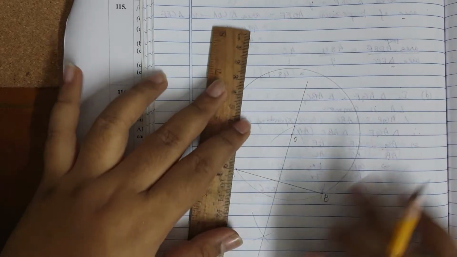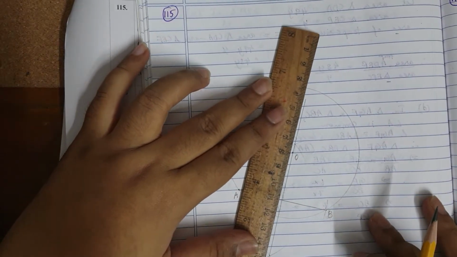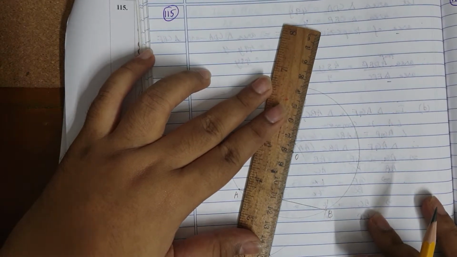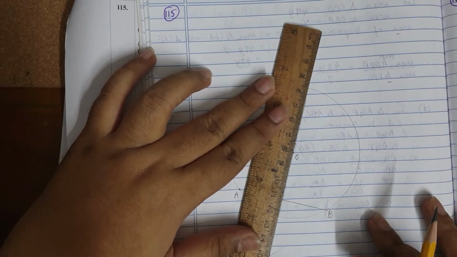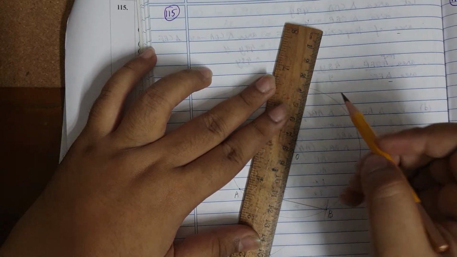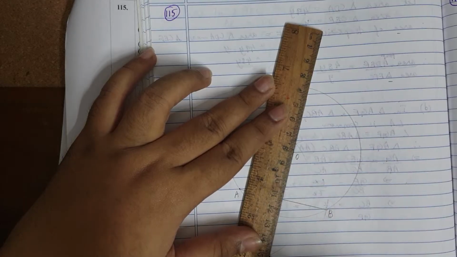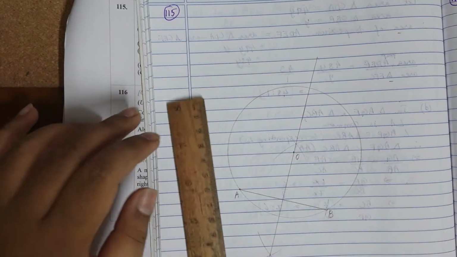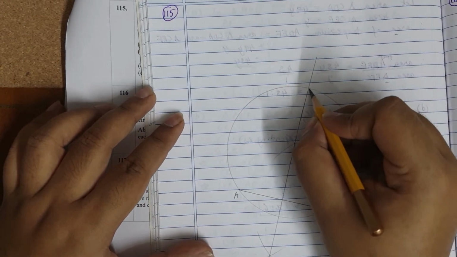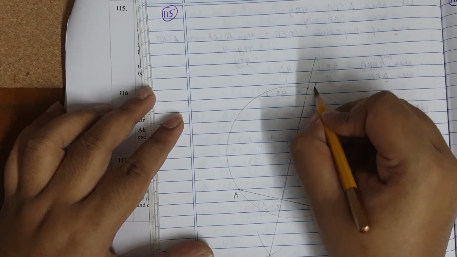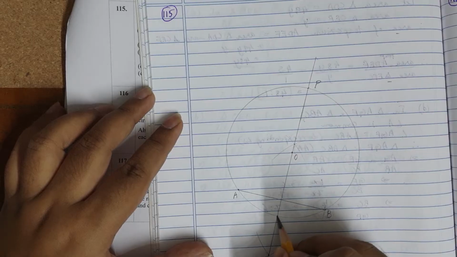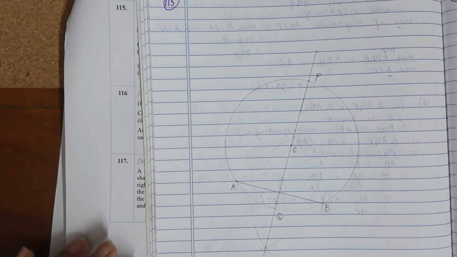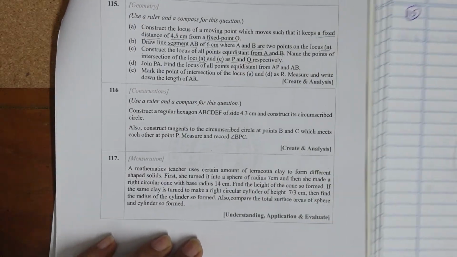Now let me extend it a little bit further so that this perpendicular bisector, which is locus for part C, and the circle, which is locus for part A, they will intersect at 2 points and I will label them P and Q. So let's say this point of intersection I label as P and this point of intersection I label as Q. Okay. So part C is done.